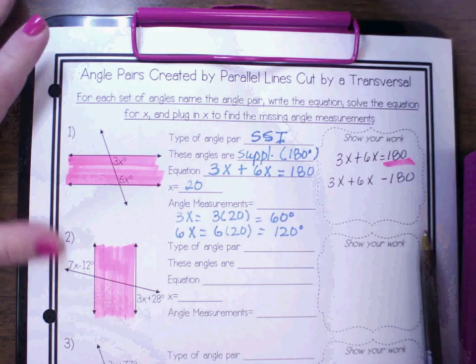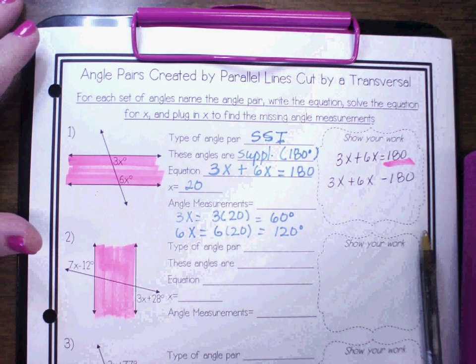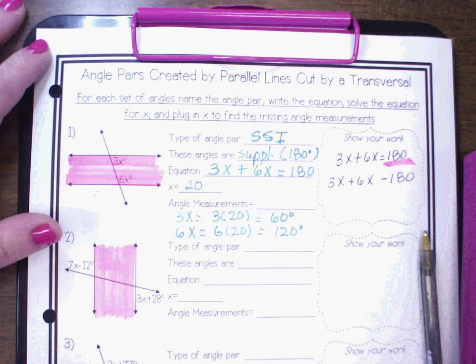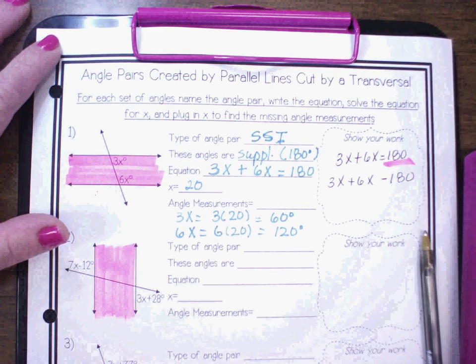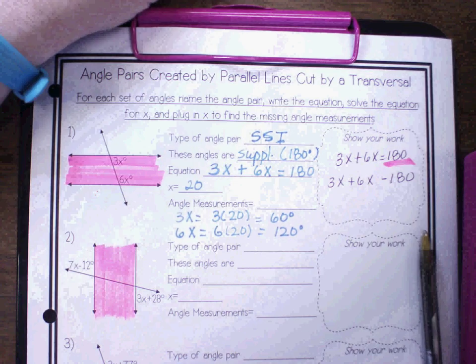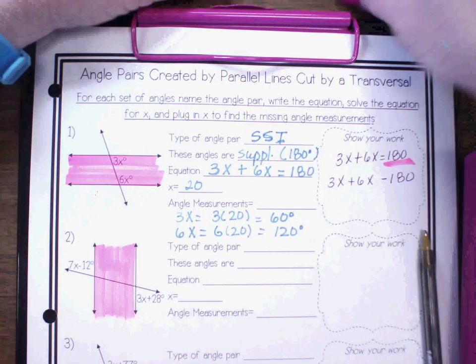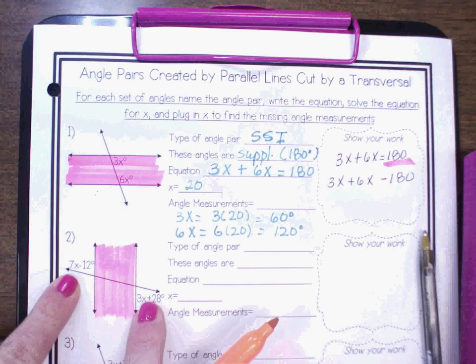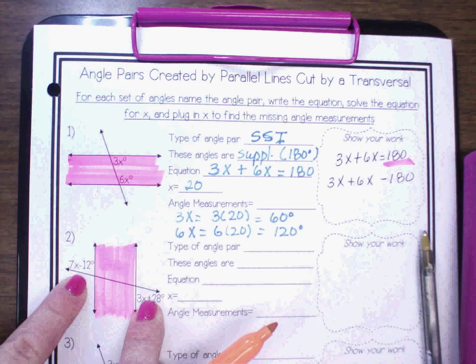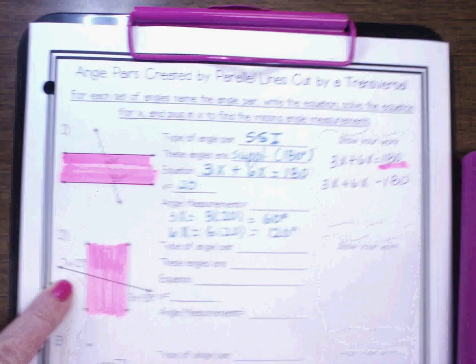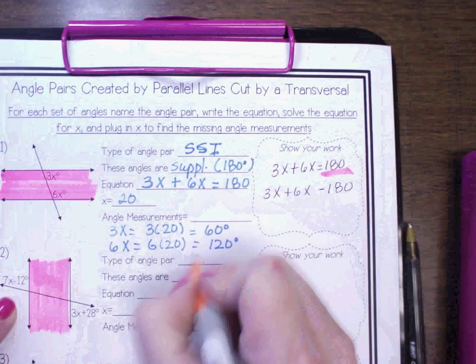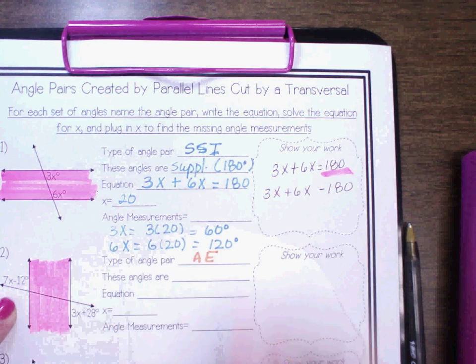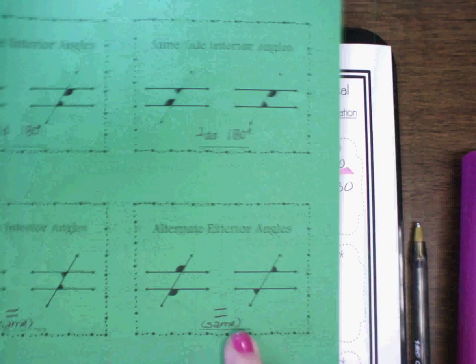See, I was going to do this, but then Jonathan figured out really quick that if both of them add up to 180, he just said 180 minus 60. That's how he got the other one so quick, and he didn't have to substitute that x. So good job. One of the angles is 60, the other one is 120. All right. Ready for the next one?